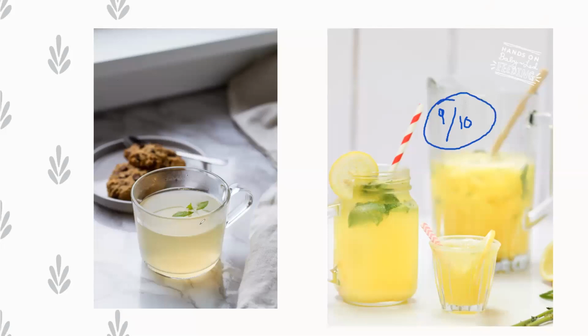And honestly, I didn't think this one was appetizing at all. I thought the cookies in the background were appetizing, but the actual lemonade in the first picture doesn't look appetizing at all. It looks like one of those herbal drinks my mum would make or something. So I'm probably going to give it, I don't know, probably like a 3 out of 10. It's got mint in it, so that's the saving grace for the lemonade, the mint.